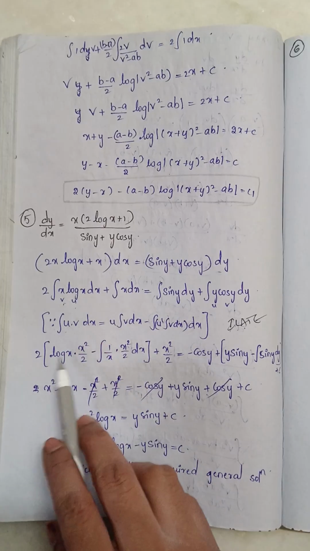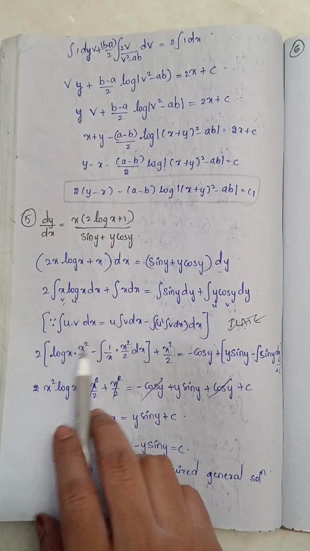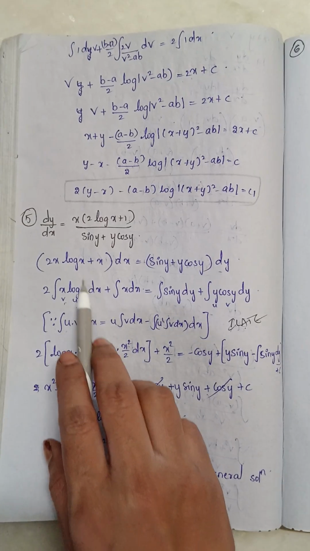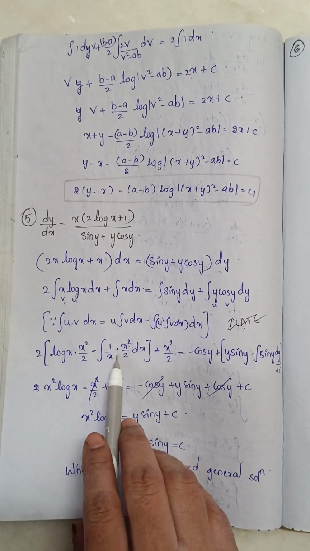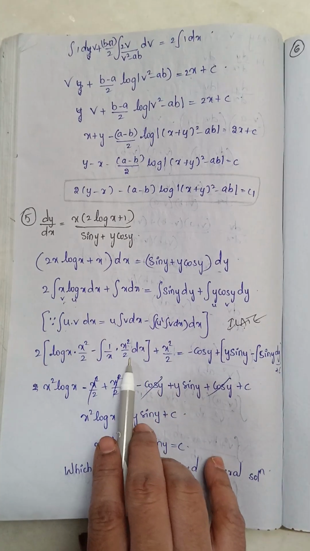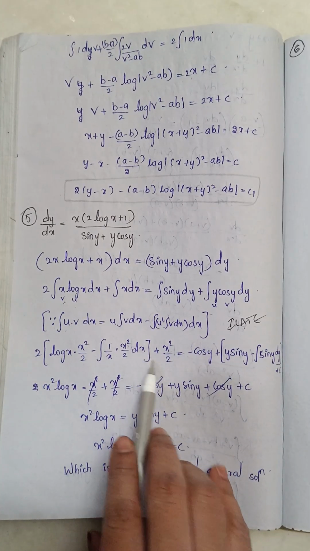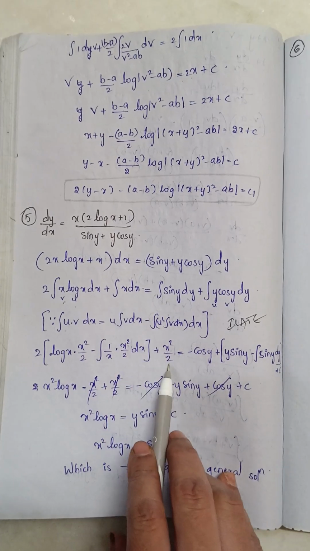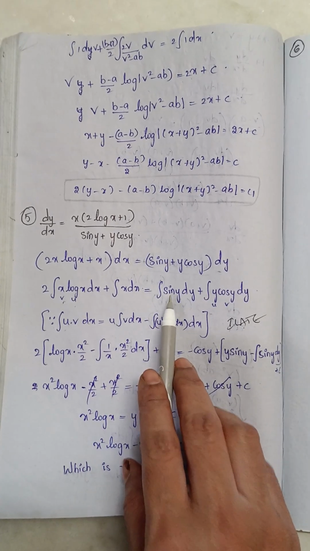See, u, take it as it is, u into integration of x is x square by 2, minus integration of u dash, meaning log x derivative is 1 by x, integration of x, that is x square by 2, into dx whole into dx. Plus, here integration x is x square by 2. Integration sin y means minus cos y.